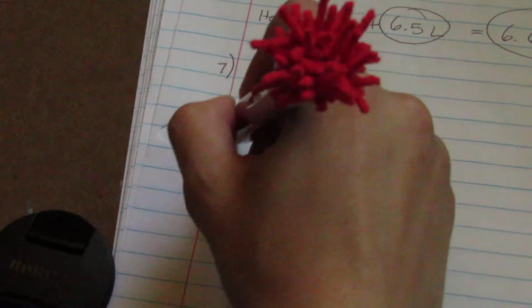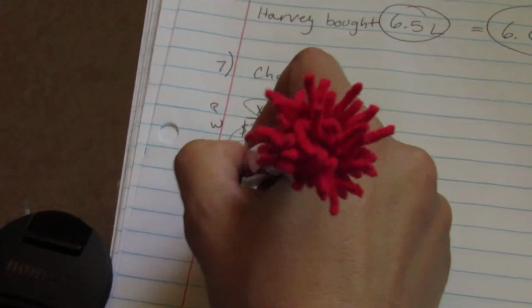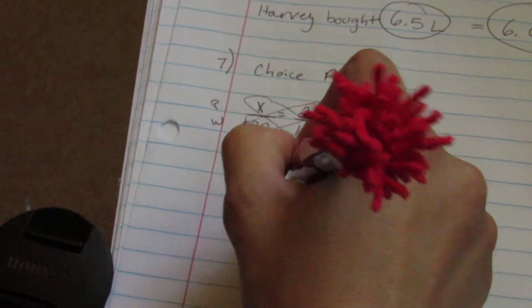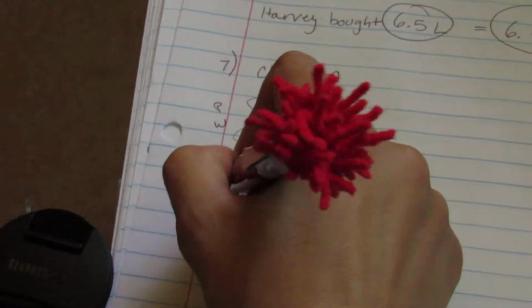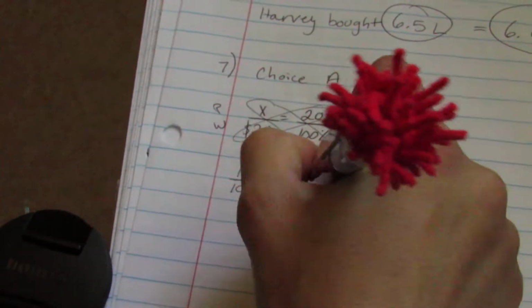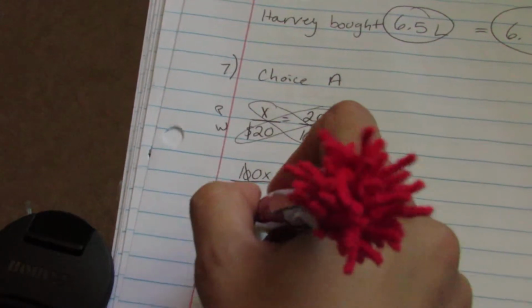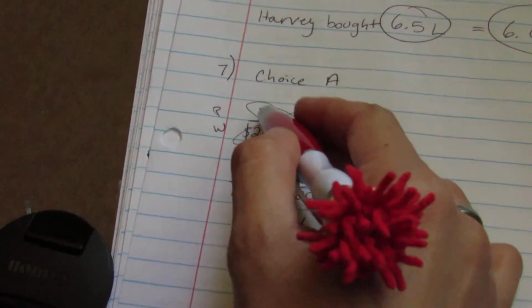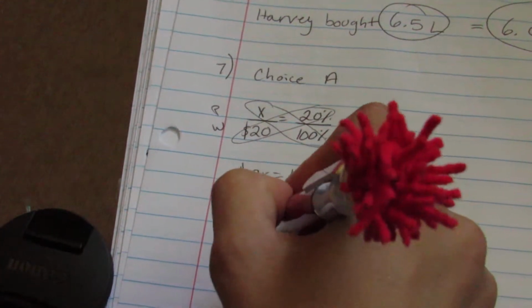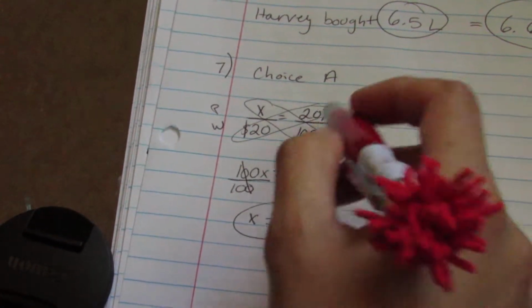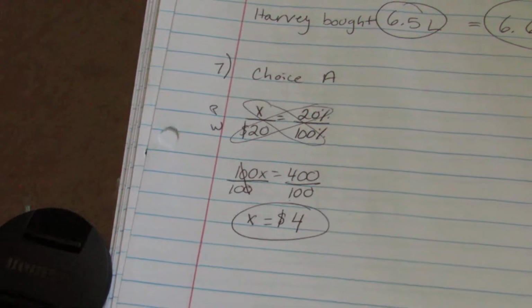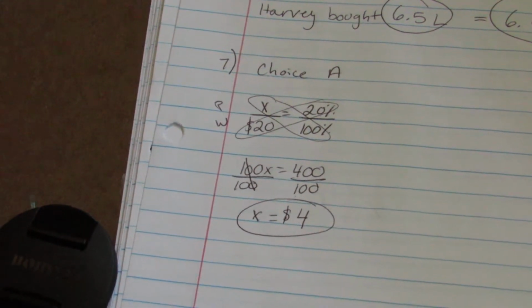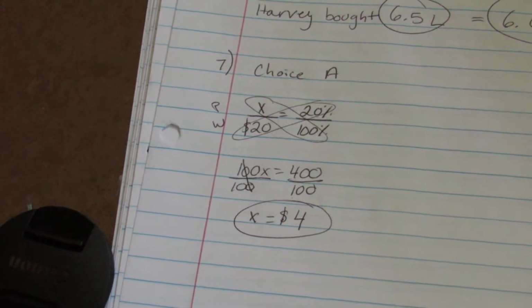So if I cross multiply, I get 100x is equal to 400. Divide by 100 on both sides to get x by itself. And x equals 4. For what? Dollars. Good. So that 20% discount is $4. So that shirt would be $16.